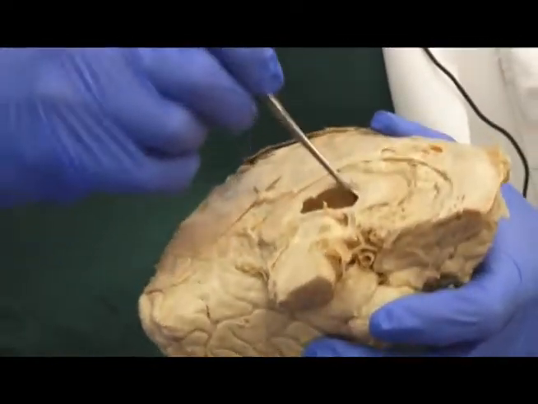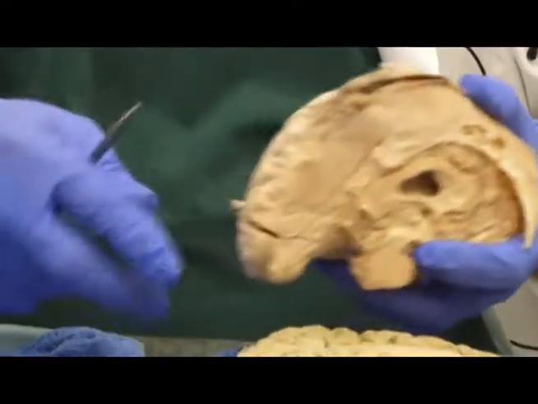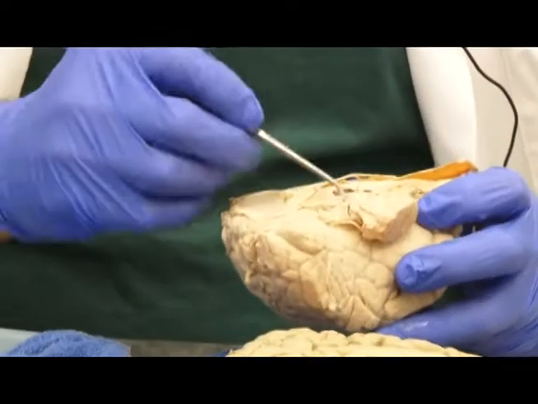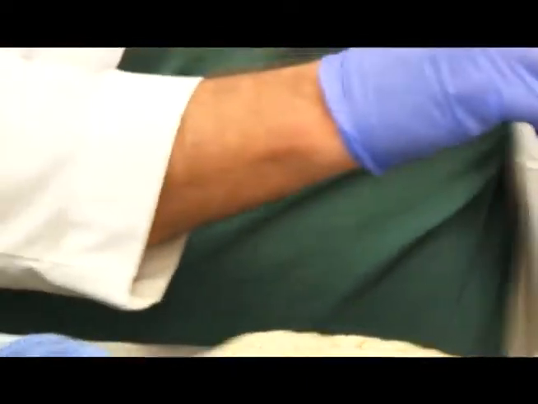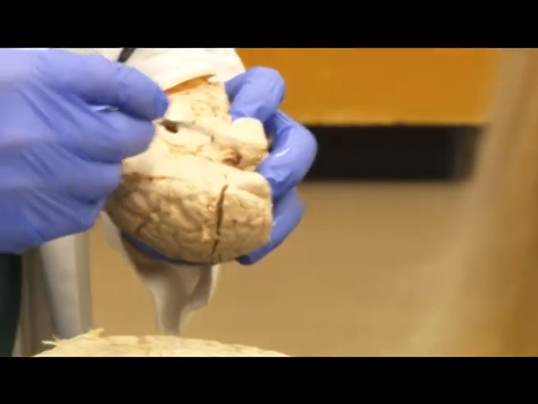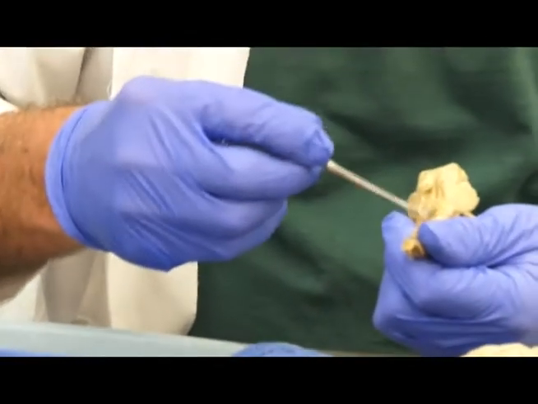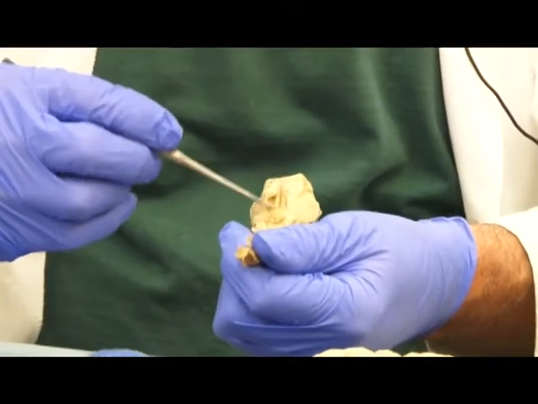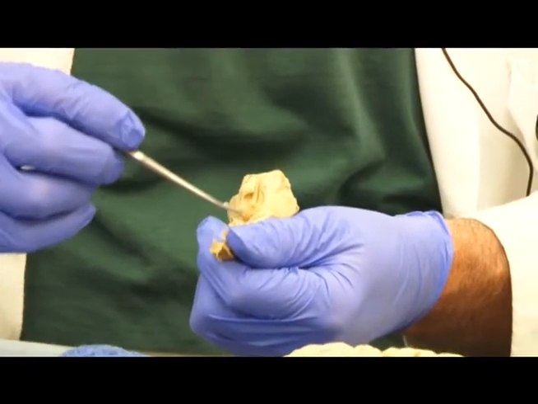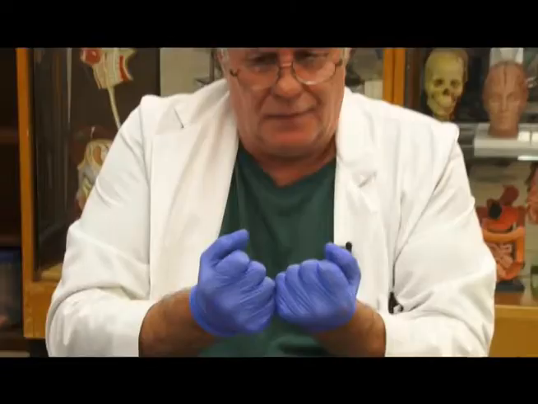The ventricles go around into the temporal lobe, go through the cerebral aqueduct here, and expand out into the fourth ventricle, which is much larger. The fourth ventricle is over the back of the brainstem. This is the floor of the fourth ventricle right here that I'm touching, filled with cerebrospinal fluid. In between the two cerebral peduncles is the fourth ventricle. These are the ventricles.